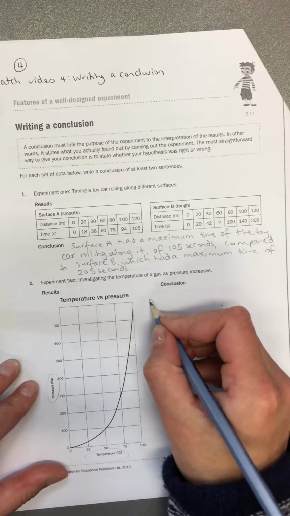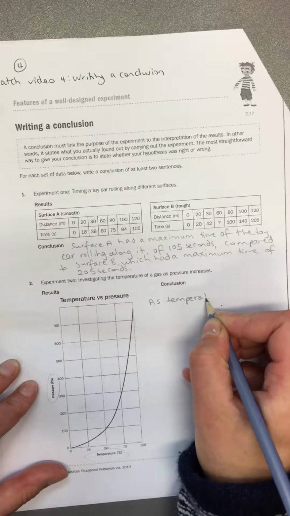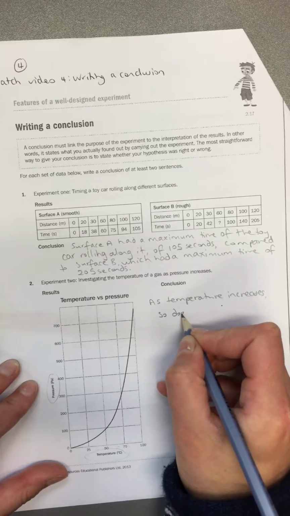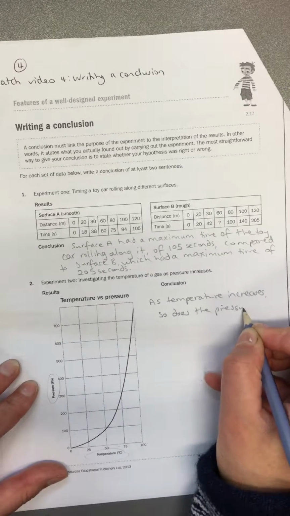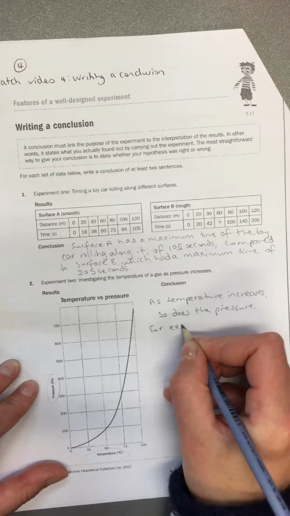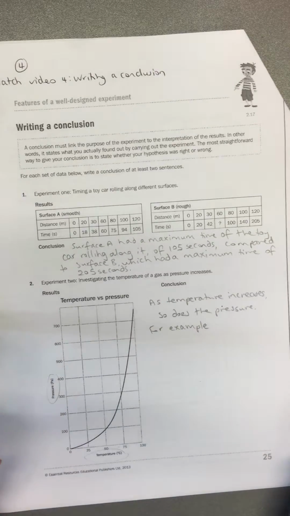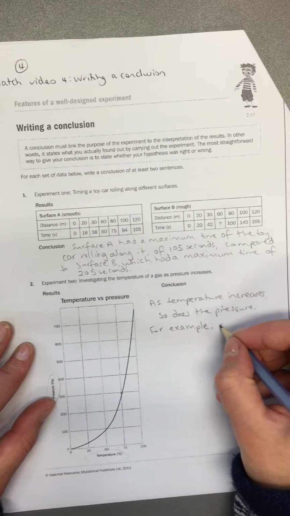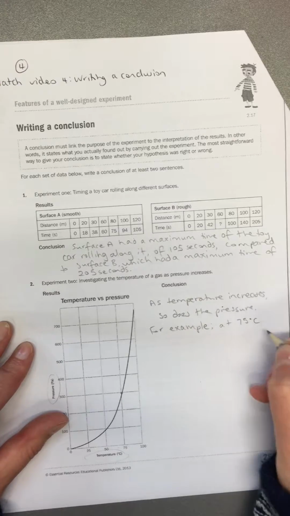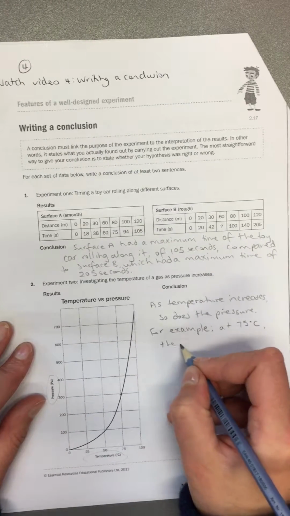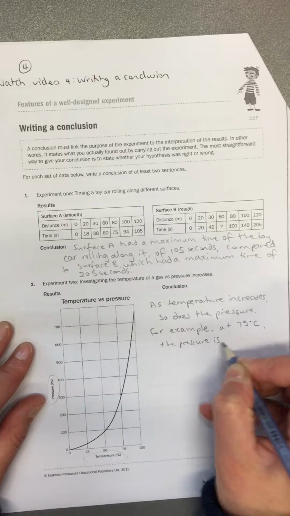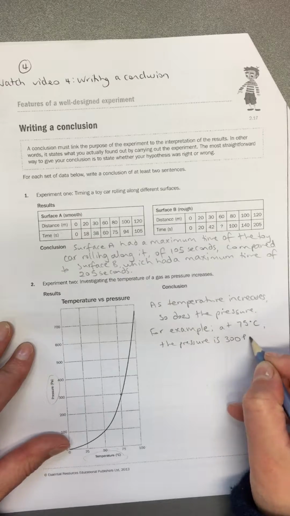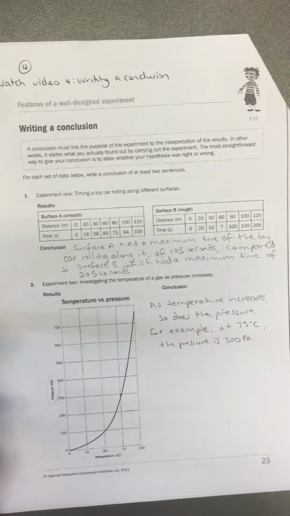So we can say as temperature increases, so does the pressure. For example, it's always important to include an example and a conclusion because it helps get you extra marks. For example, at 75 degrees Celsius, the pressure is, if we go along, 300 PA, which means pascals. So it is 300 pascals.